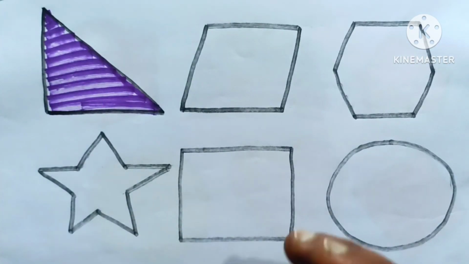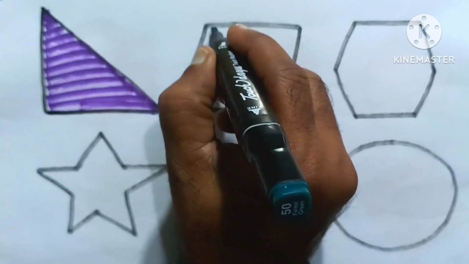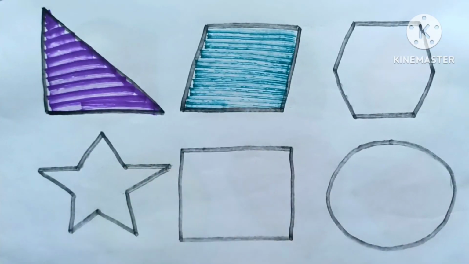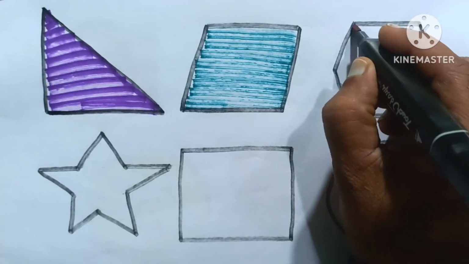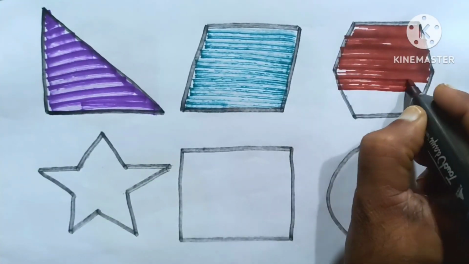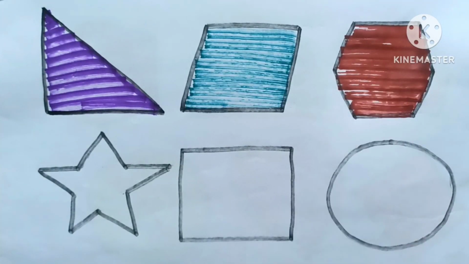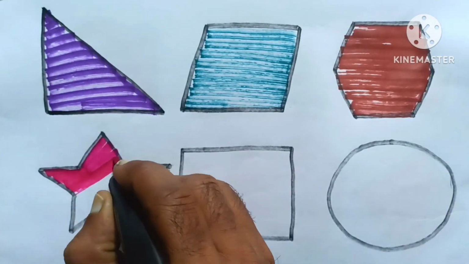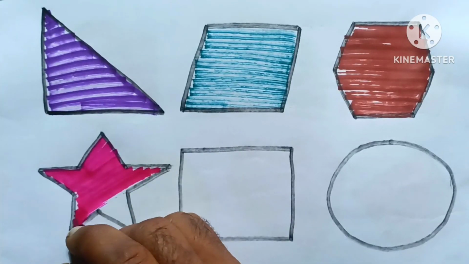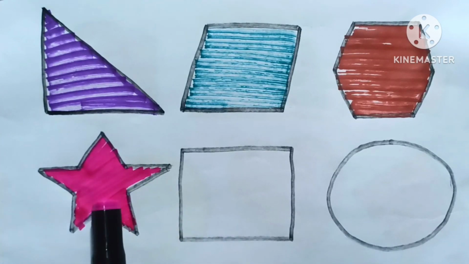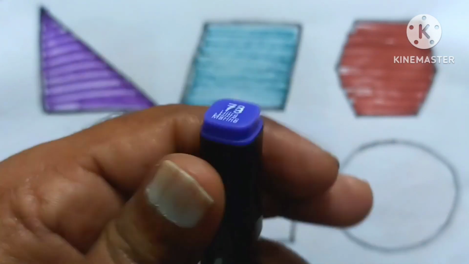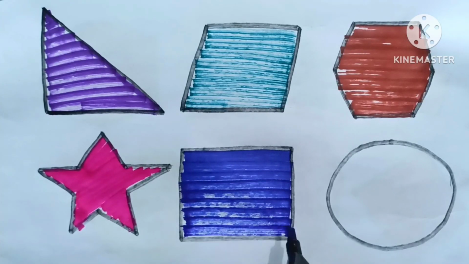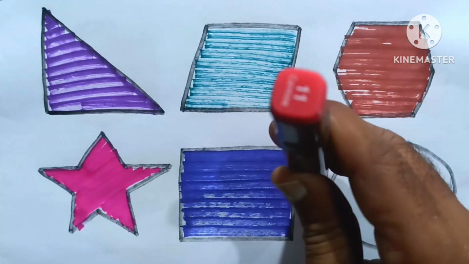Light violet color, forest green color, brick brown color, azalea purple color, ultramarine color, vermilion color.